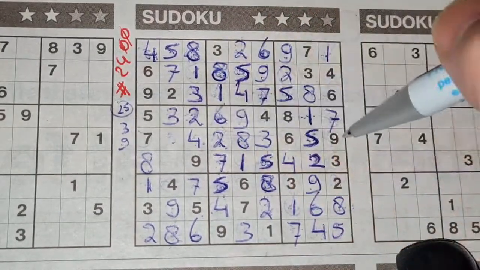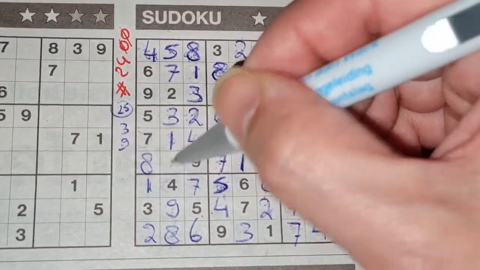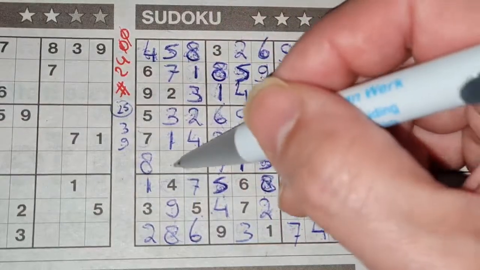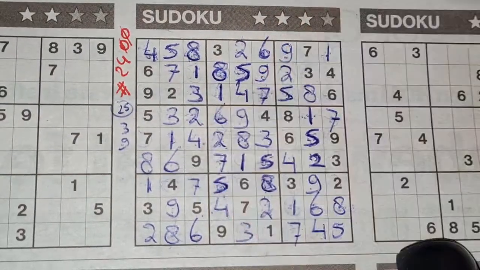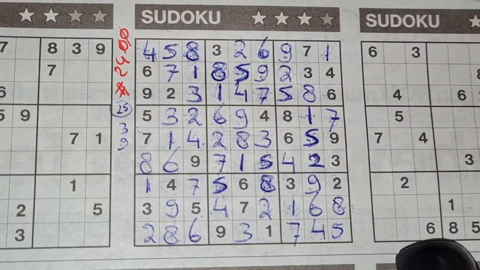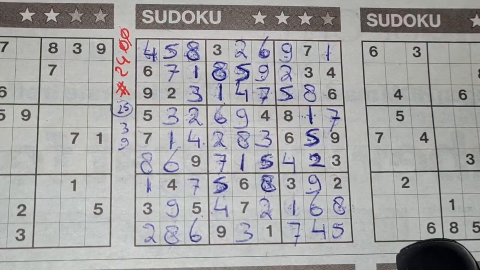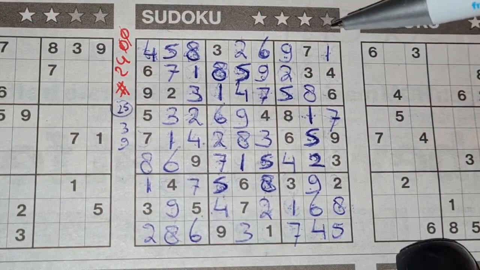1 number left in this row for number 1, and the final number of this big square for the number 6. Alright, finish in 13 minutes for a 3 stars Sudoku. I'm very pleased with the time.